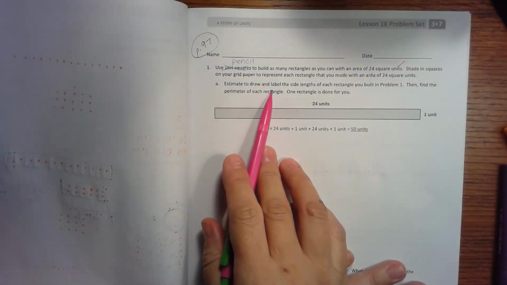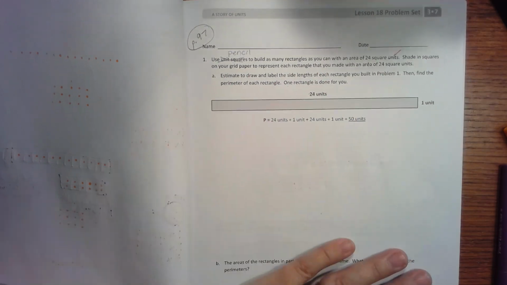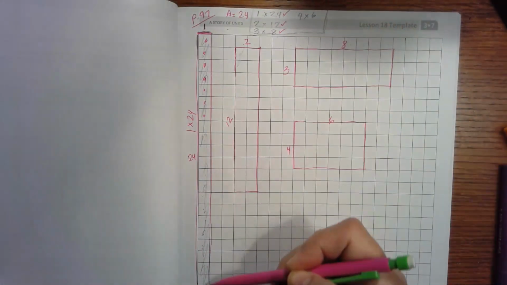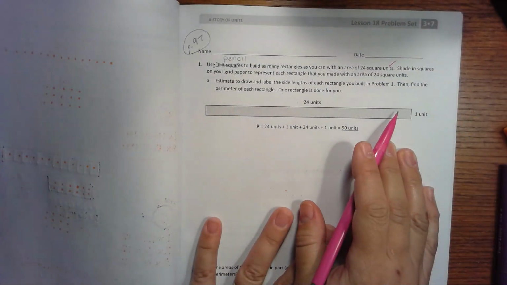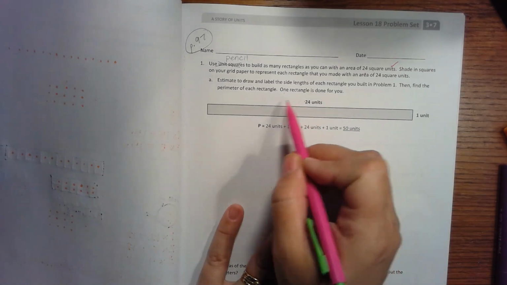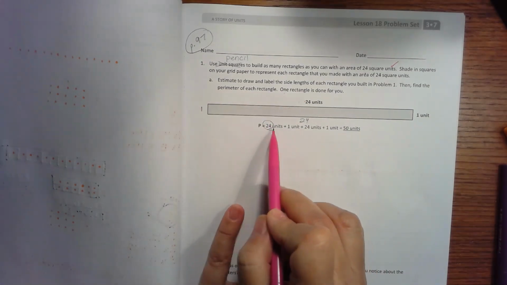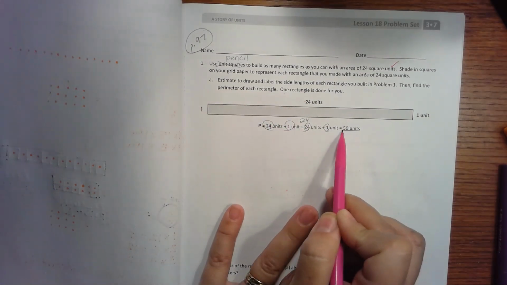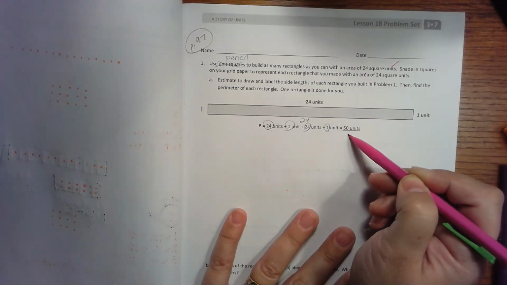Now, estimate to draw and label the side lengths of each rectangle you built in problem 1 and find the perimeter of each rectangle. 1 is done for you. Okay, now this is the part. Here's where we built it on this paper. And we know it's exactly 24 units long. But they just drew it here, like just a regular drawing. And they want us to find the perimeter. Well, 24 by 1 by 24 by 1, when we add those up, you get 50. So even though the area was 24 units, the perimeter is 50.